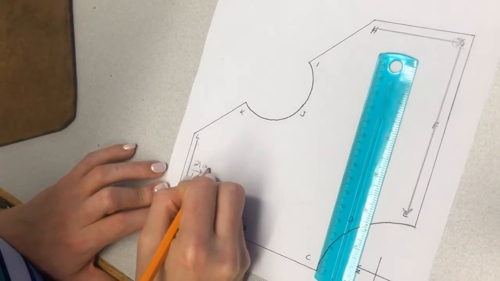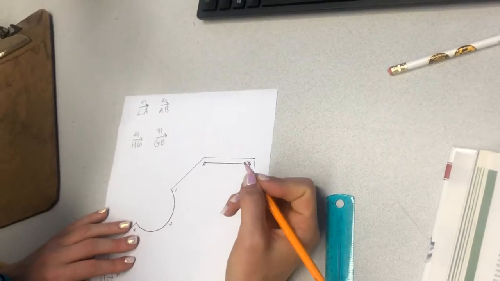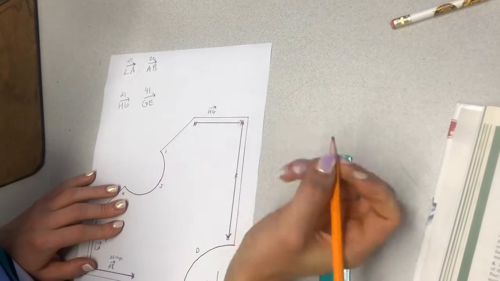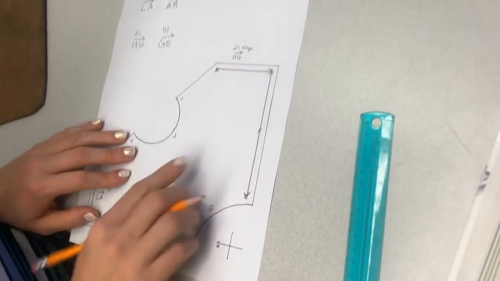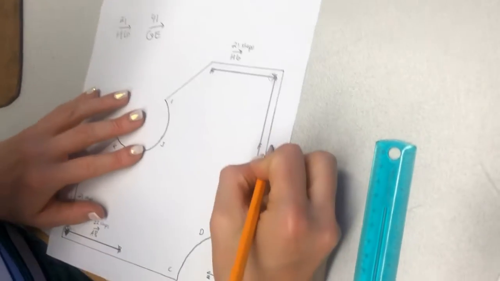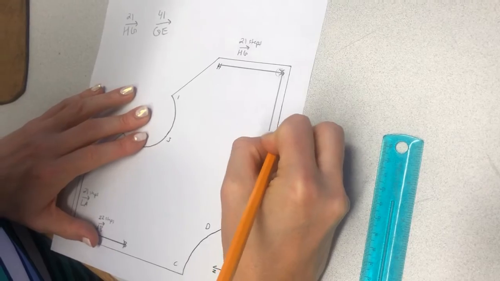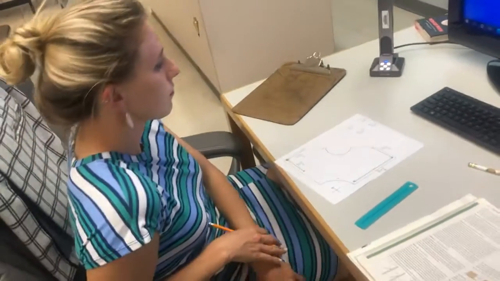Steps. Okay, and what about the other ones? So this is H to G. Yep, 21 steps. And here we have G to E. 41. Okay, now vectors, how are vectors different from scalars?